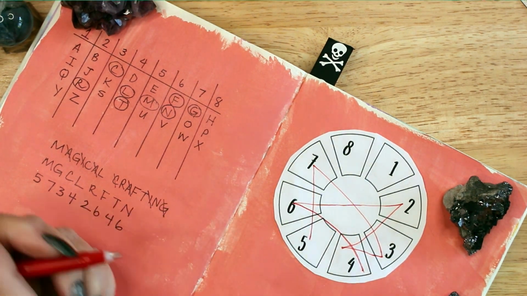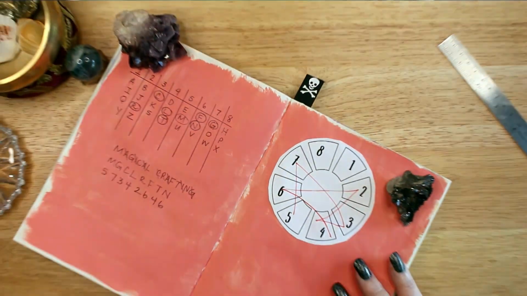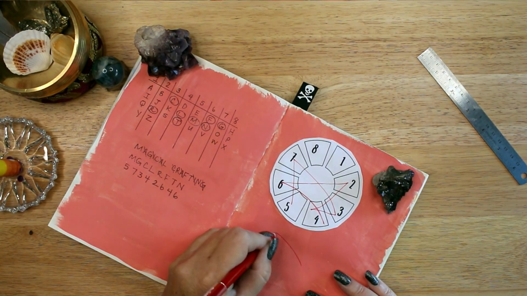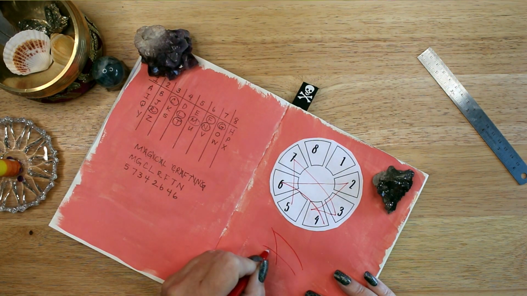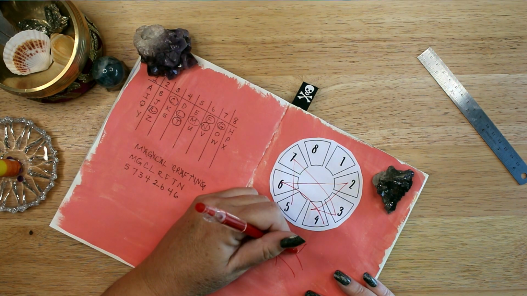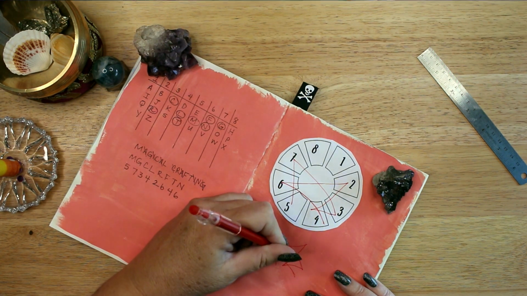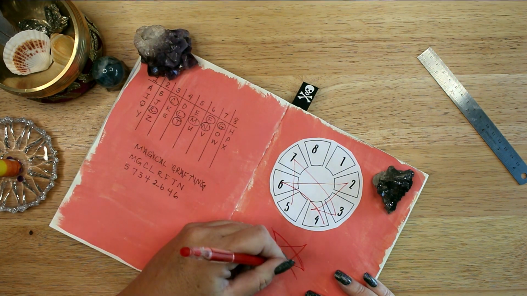When I trace out the sigil, I vary the line position so that it feels more symmetrical. That's just a personal preference of mine. Everyone's sigils will be unique as each person uses their intuition and personal style to create them. I love that this completed sigil looks a bit like a pentacle. What could be more witchy?